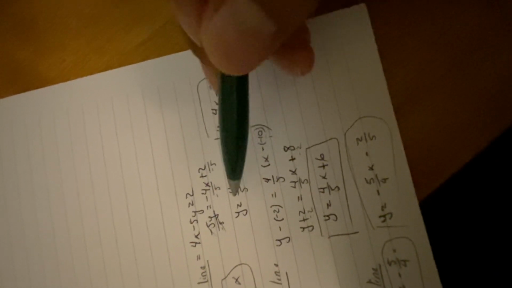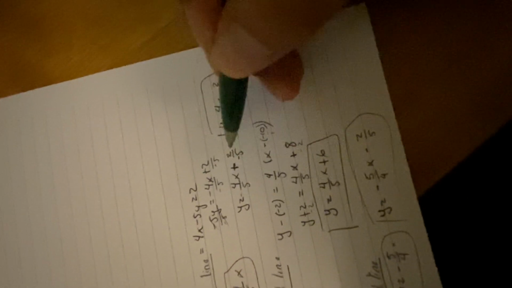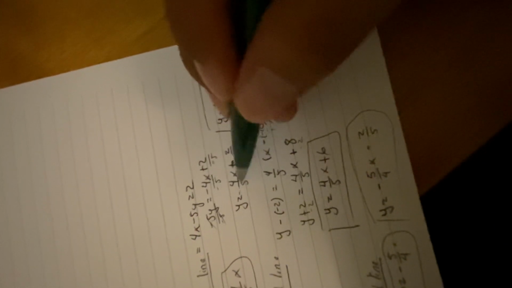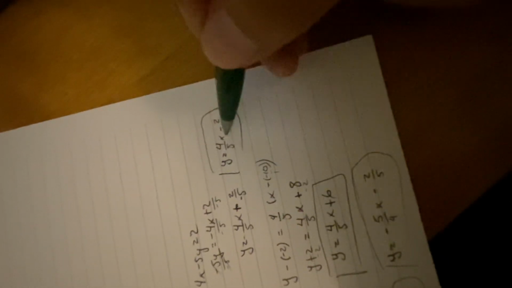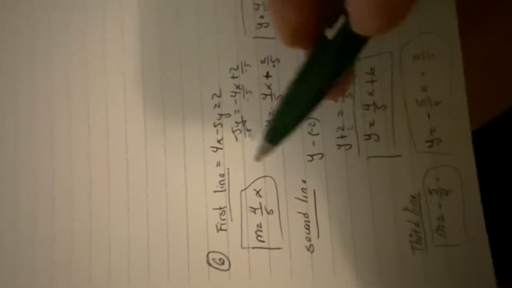Oh wait, it should be the minus here. Okay, sorry. I put it here, but oh no, I'm correct, because we have to eliminate the minus, so it's positive. Yeah, I did it good, so I'm sorry. And we have to change the sign here, so it will be minus 2 over 5. So what is the slope of the first line?